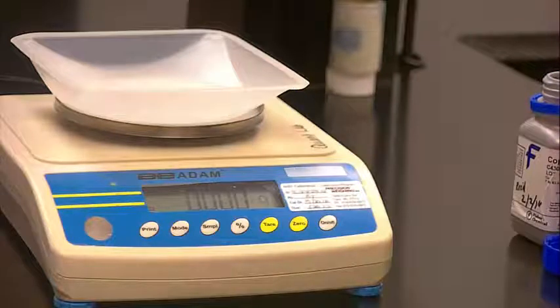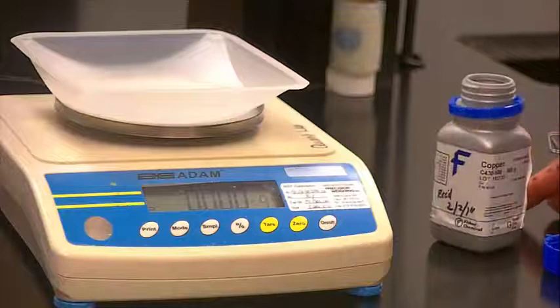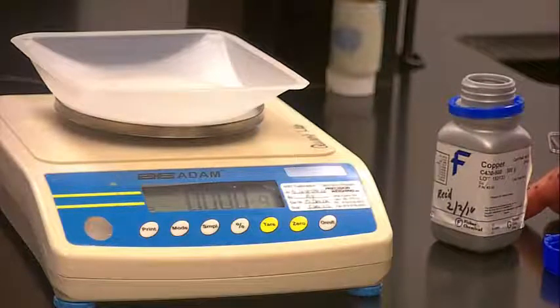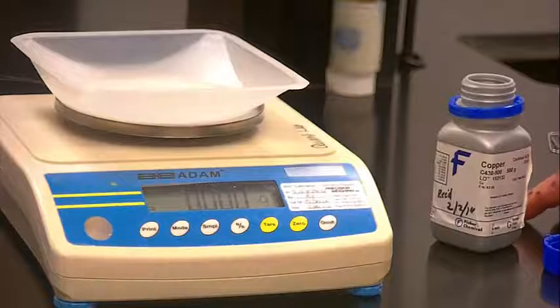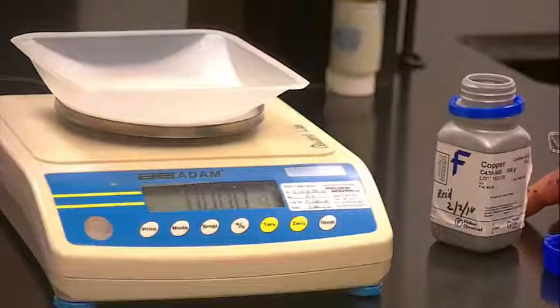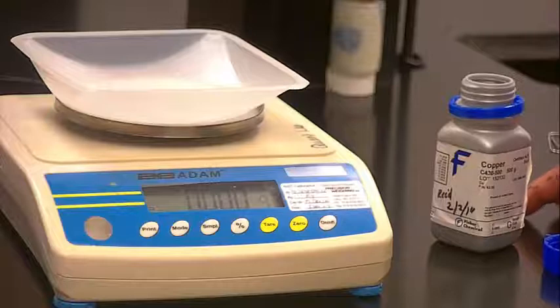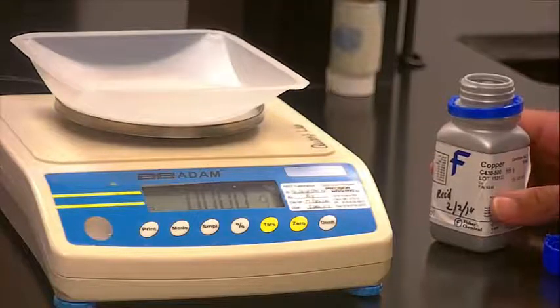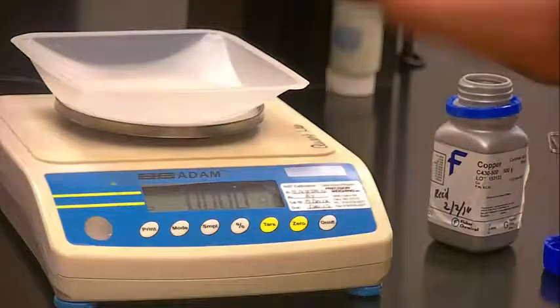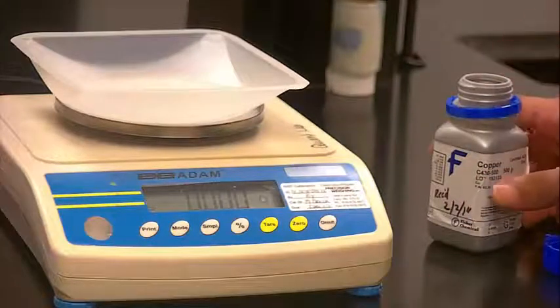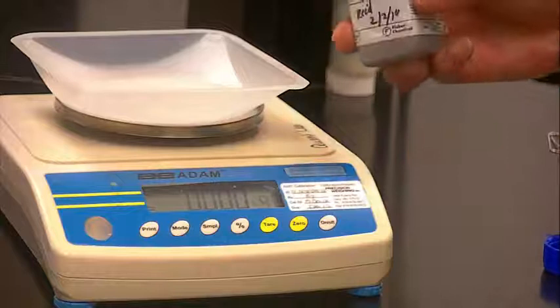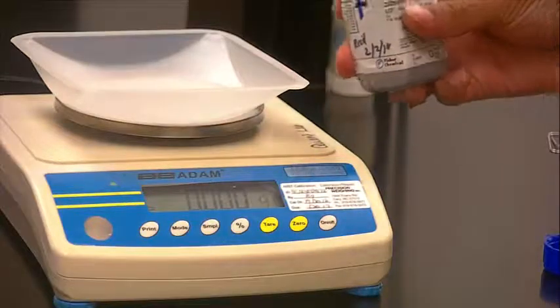Now you'll want to weigh out an appreciable amount of the metal that you are determining the density of. Remember, the formula for density is mass over volume, mass of the substance divided by the volume the substance is in. So mass over volume. But we want an appreciable mass so that we can get an appreciable volume that gets displaced when we determine the density. So here's our copper.